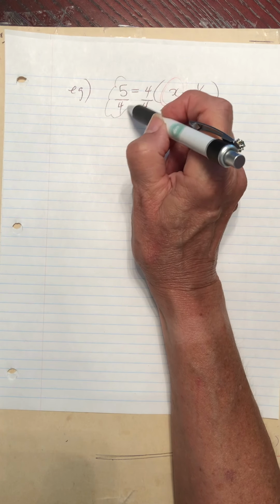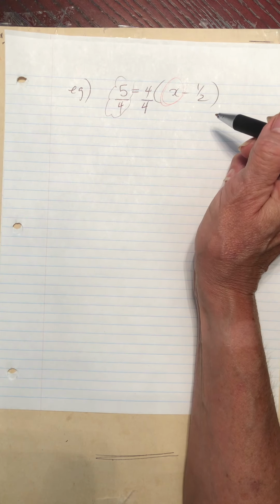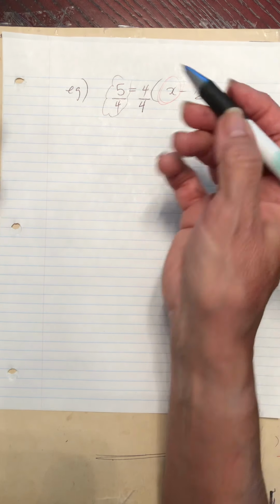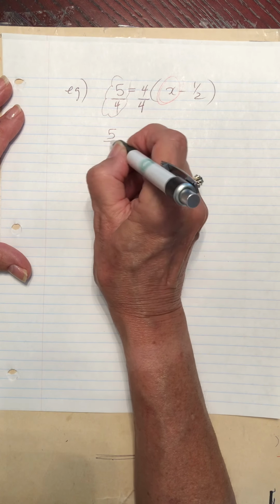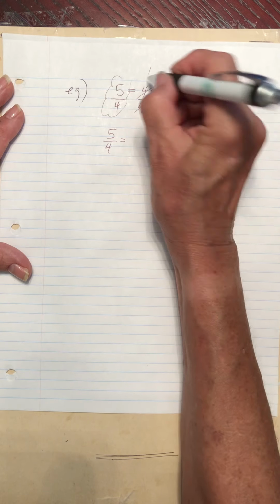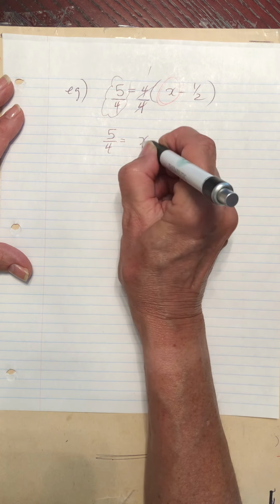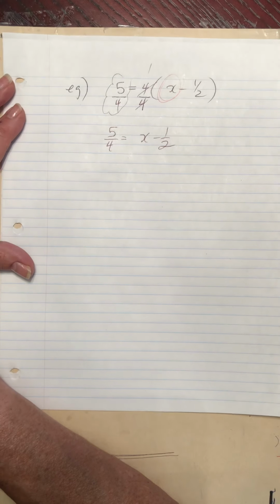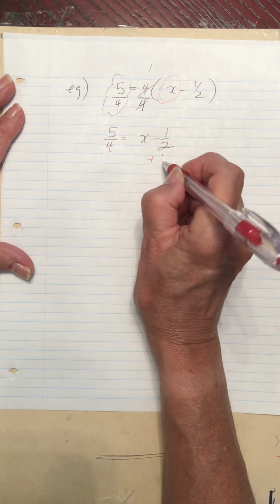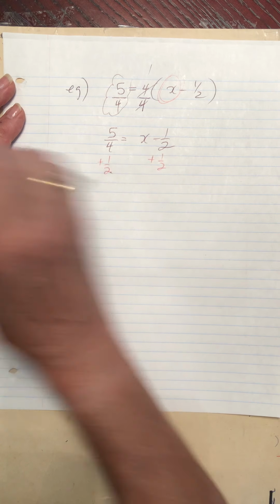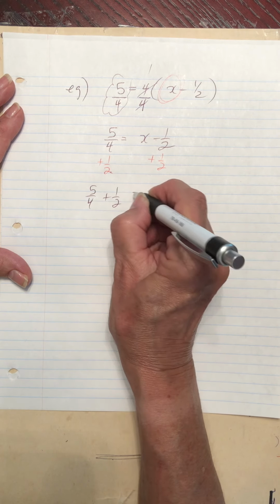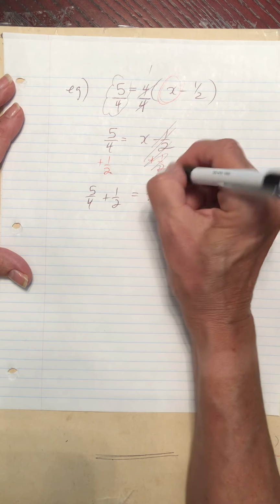That's created a fraction for me, and that's not really what we like to try and do, is create fractions, but that's what I have by the choice that I made. So over here is 5/4. That divided by that is just a 1. So having a 1 here and multiplying a 1 through to everything would just leave me that. Okay, to remove a minus a half, I'll go plus a half to this side, plus a half to this side. So this side says 5/4 plus a half is x, because these became 0.